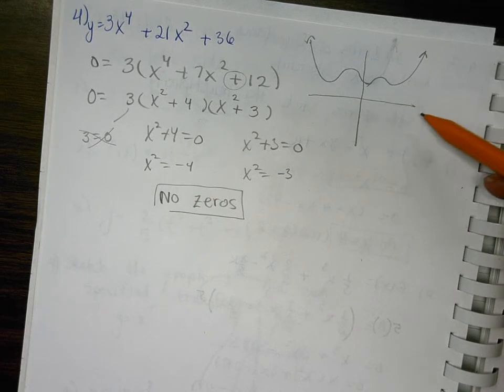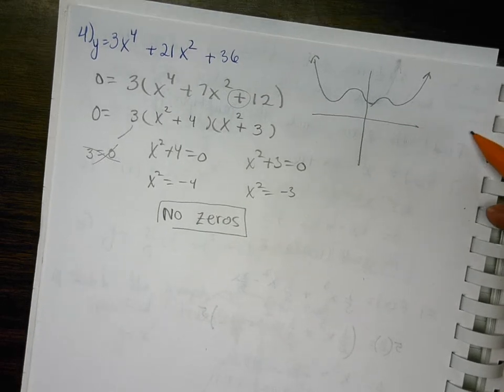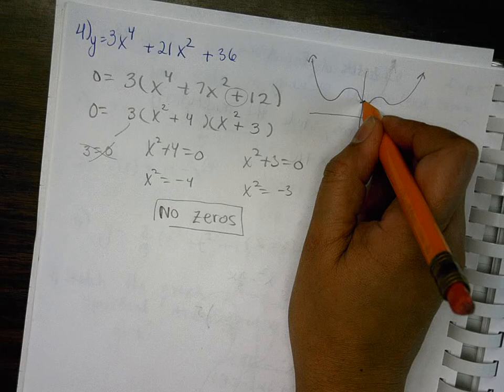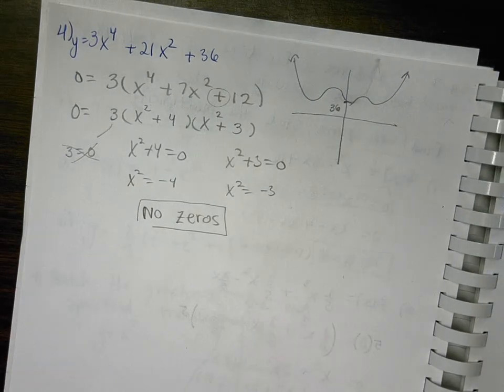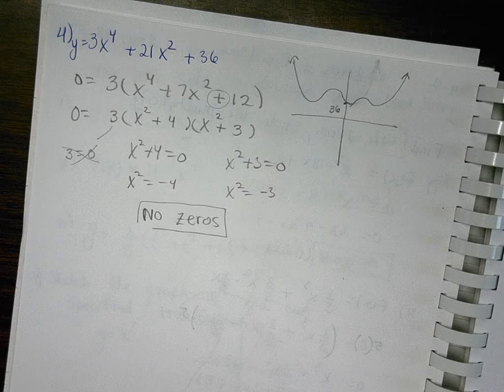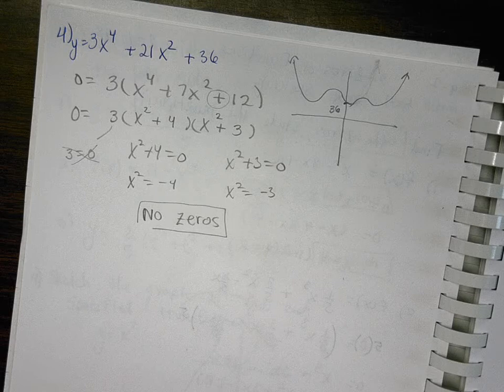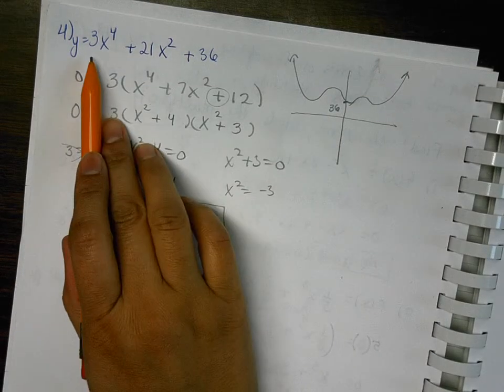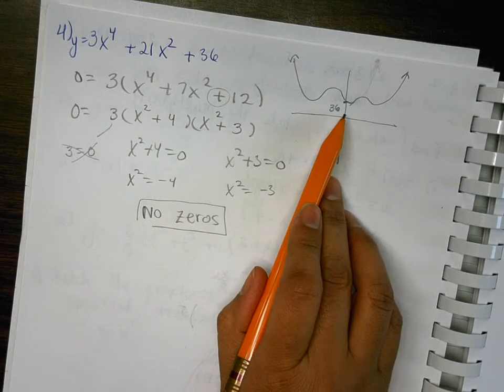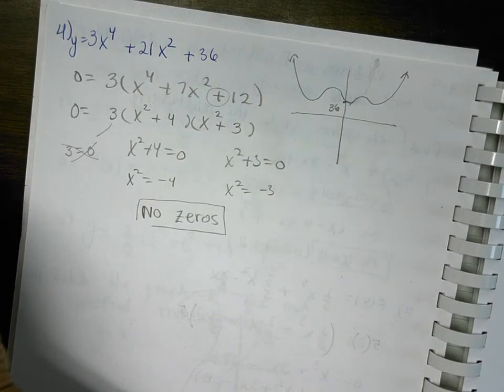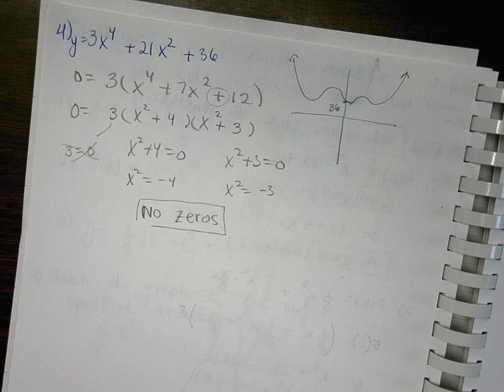Zeros. And I even know that this right here is a 36. Can anybody tell me how I know that? How do I know the y-intercept's 36? How do we find y-intercepts? Set 0 in for x. Thank you. 0, 0 plus 36. What's the y-intercept? 36. Make sense? All right. Questions on any of this section before we move on?